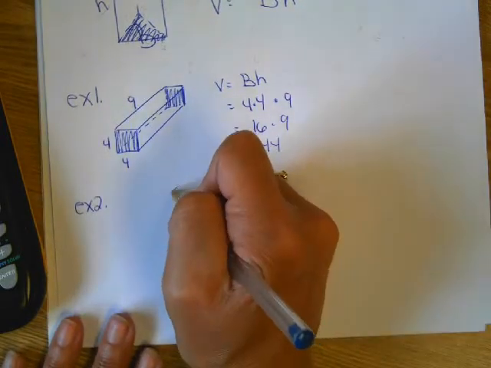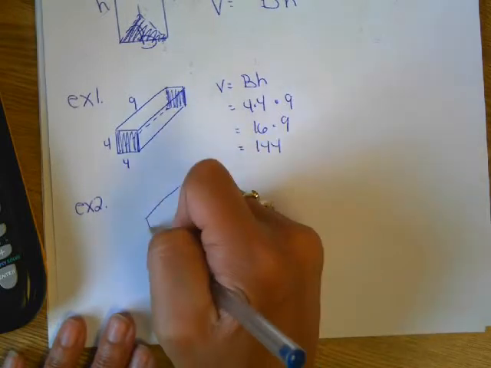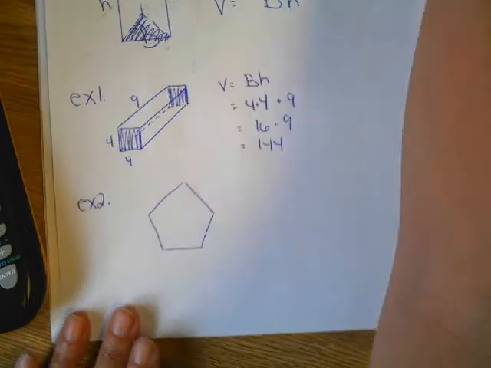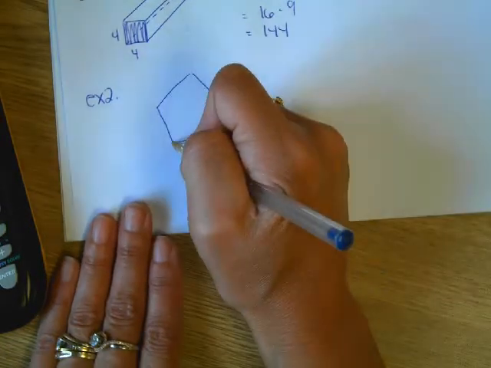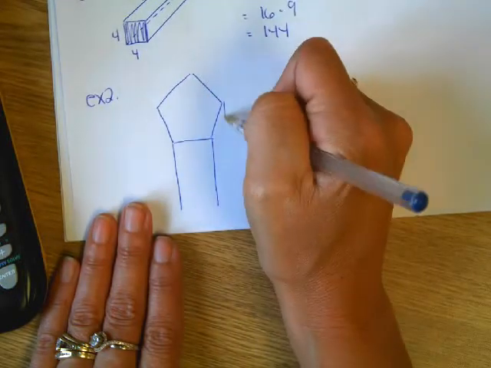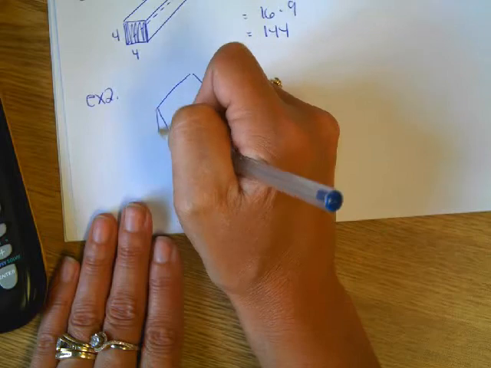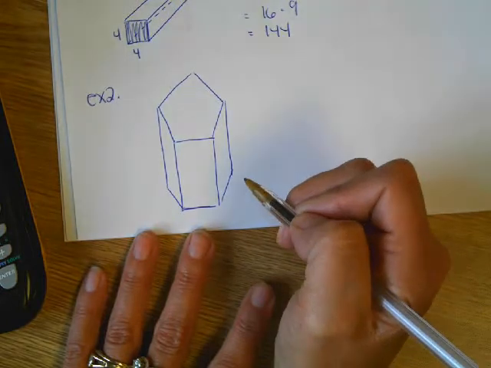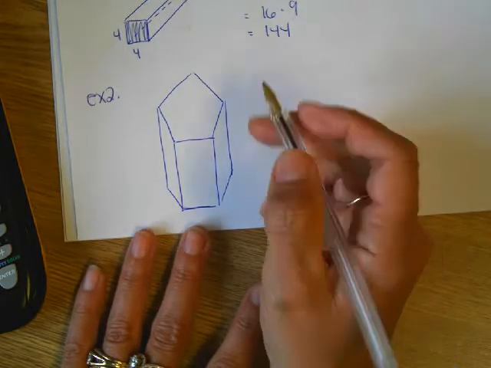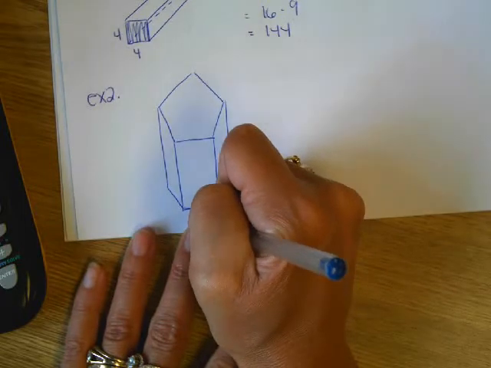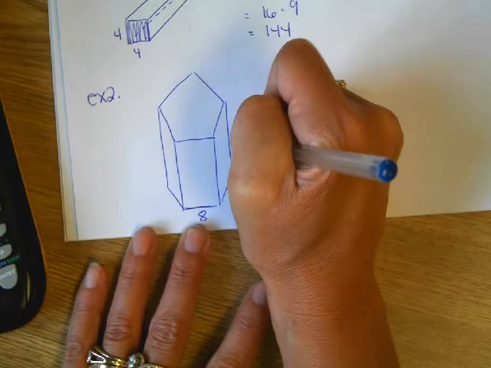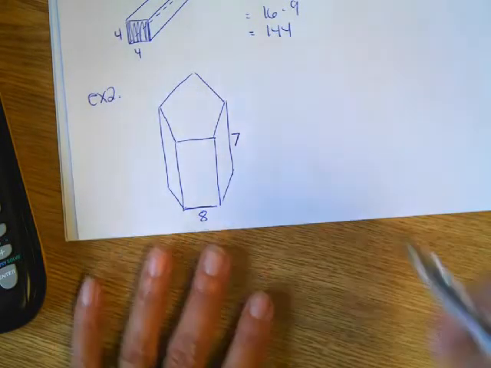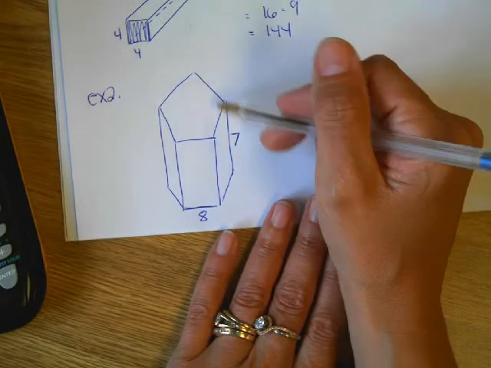Okay, let's try this one. A new shape for us. We haven't done one of these in a while. Count the sides there. I did not draw a hexagon. We do a lot of hexagons, but not this time. Alright, let's go 8 on a side. And let's go 7 here. Remember, these are all regular, so all of these sides are 8. Alright, so we have a pentagonal prism. That's 1, 2, 3, 4, 5 sides.